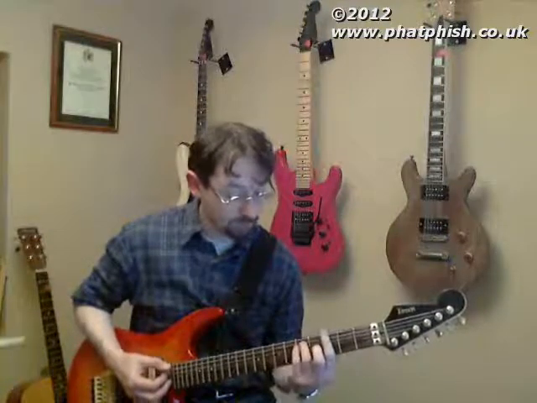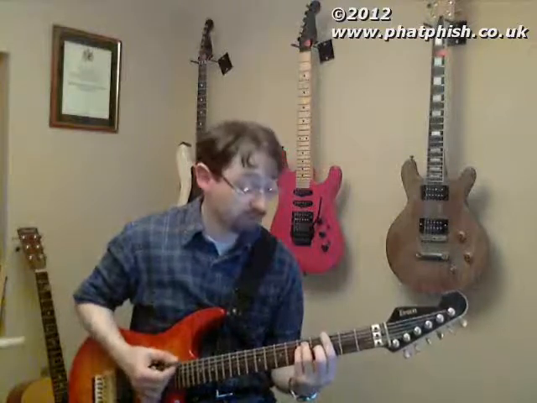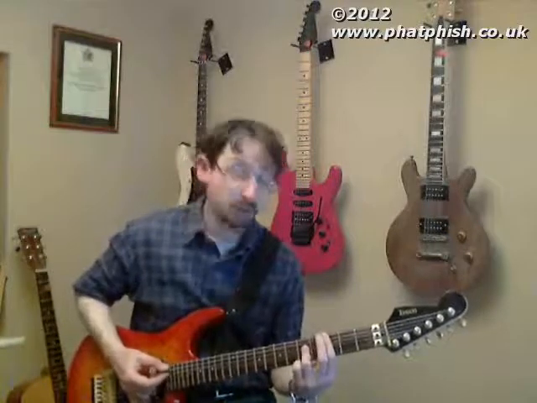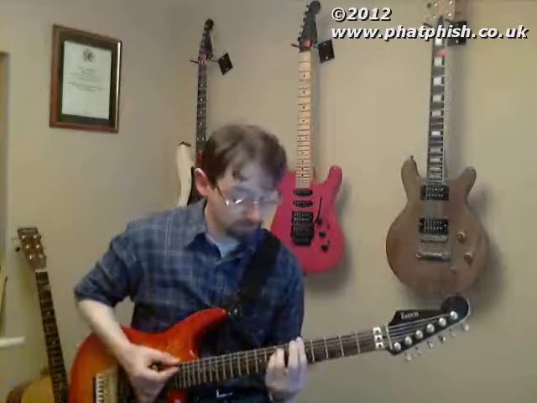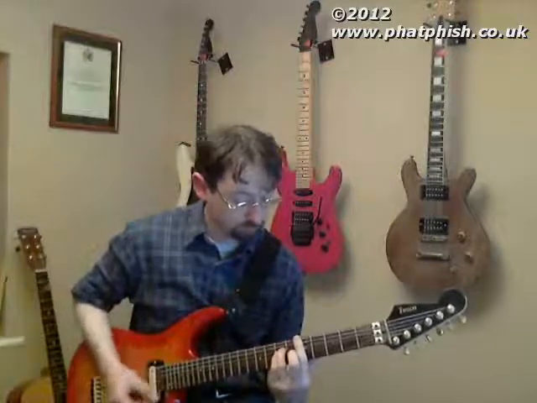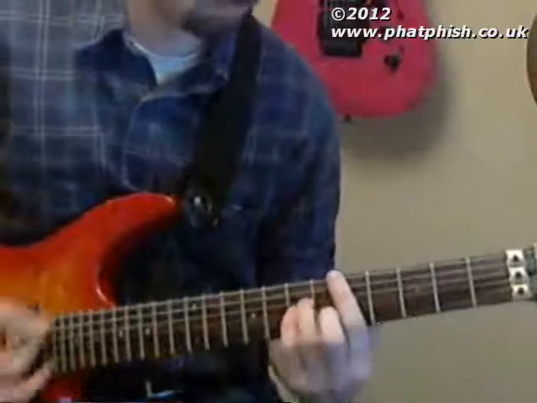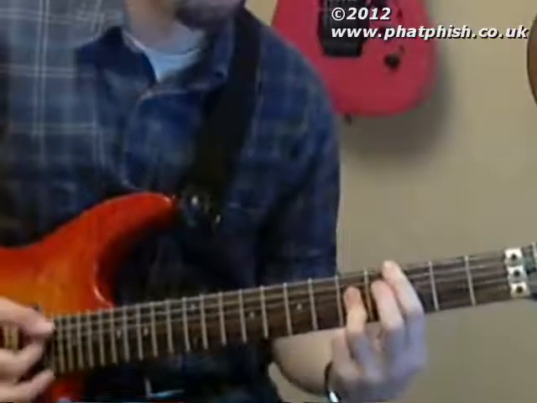Then we can go down to the G major within the space of a couple of frets, root position G major, and then go to the second inversion of the C major chord, and that's much easier on the ear than going up and down the neck.